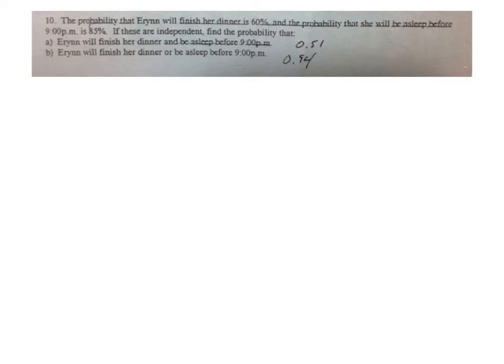I'm jumping over to question 10. I know I skipped 9. We're going back for it, don't worry. But 10 is easy, and then that way we can hit 9 at the end, and that'll be the last one we have to do, because it's a big one.